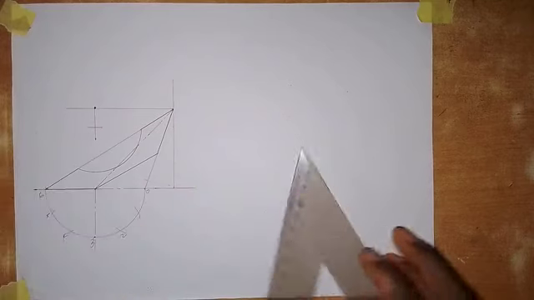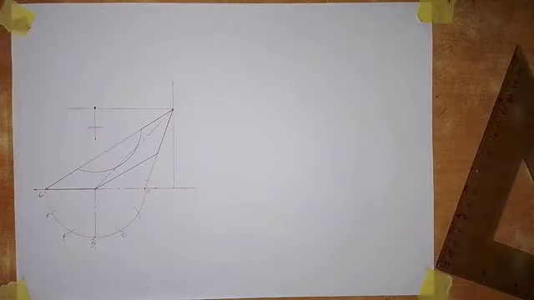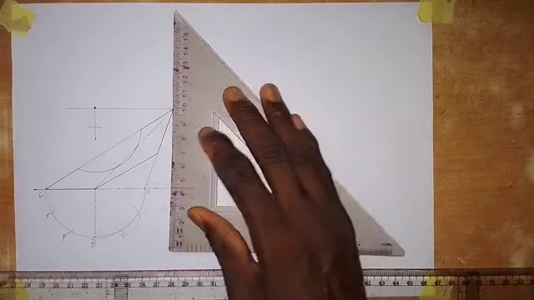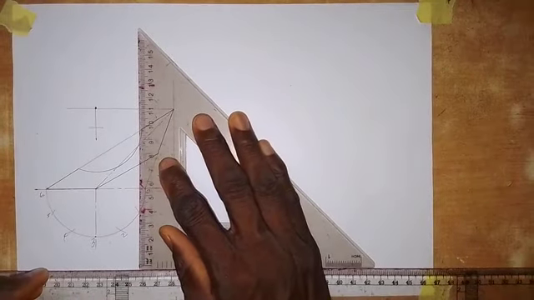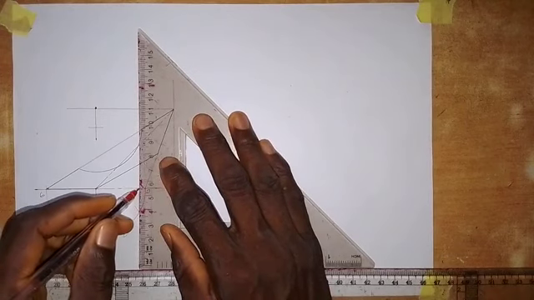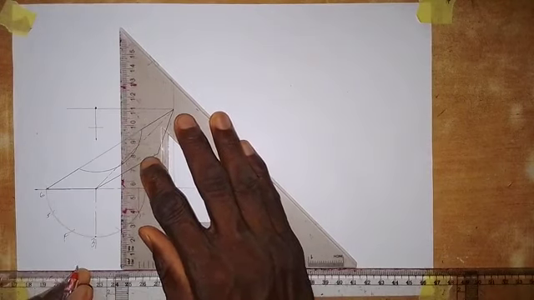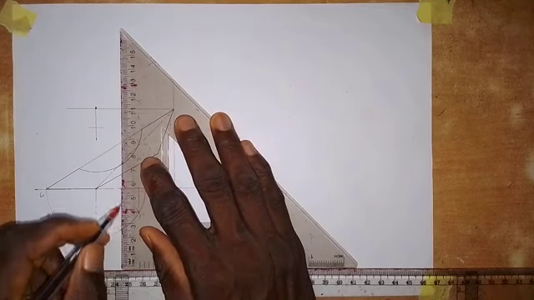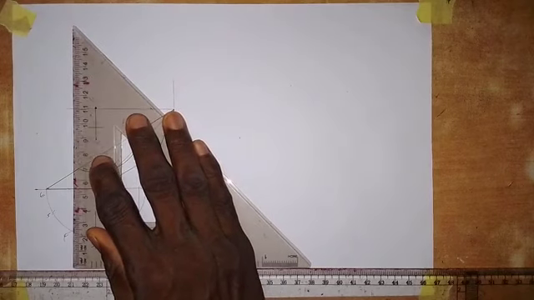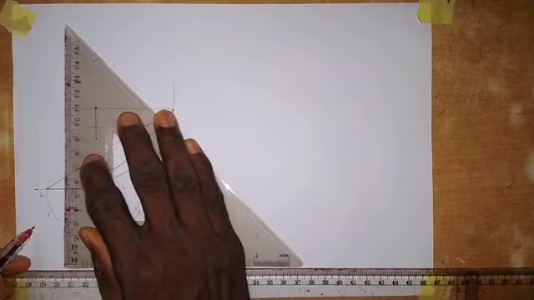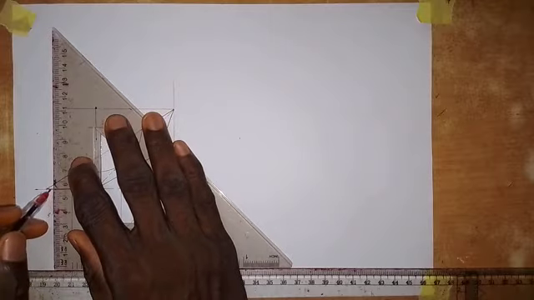Alright, so then the next thing that we are going to do is that we need to project these points. We need to take them up so that we can draw them into the elevation of the oblique cone. So we draw a vertical line to touch that horizontal line. From here also, we draw a vertical line to touch the horizontal line from 4. So we do the same. And also from 5, we do the same.